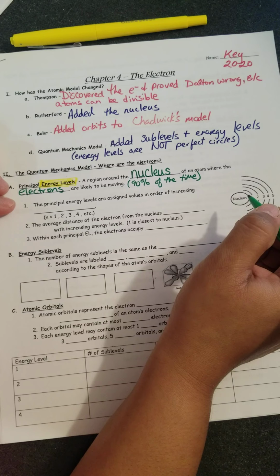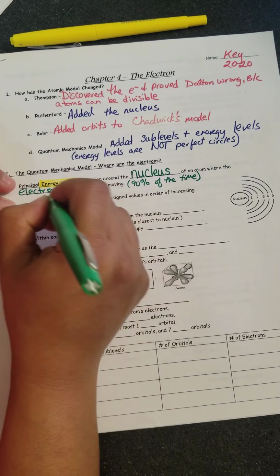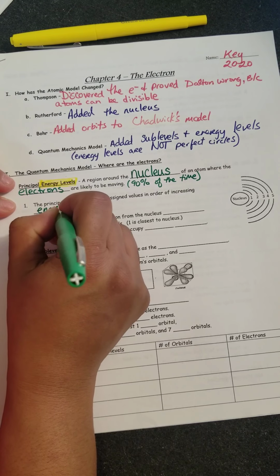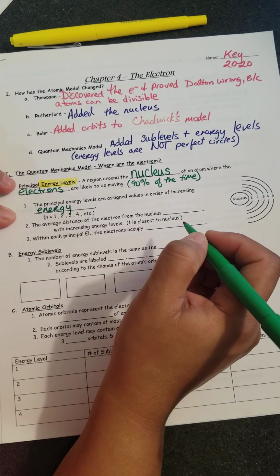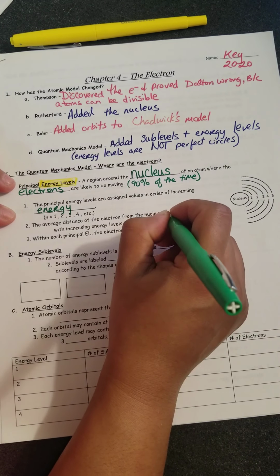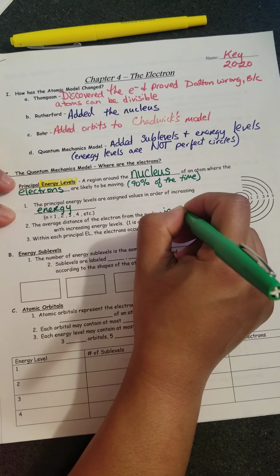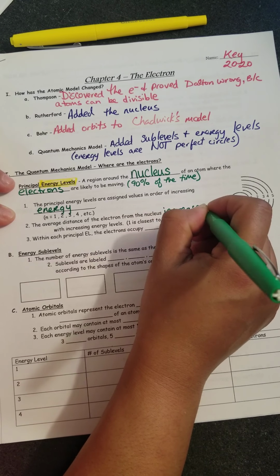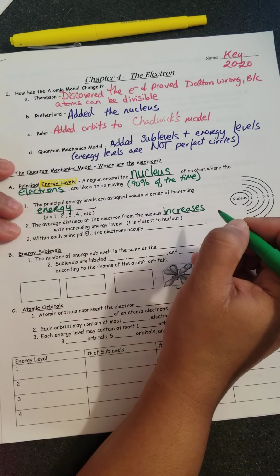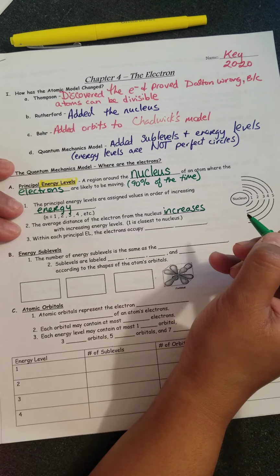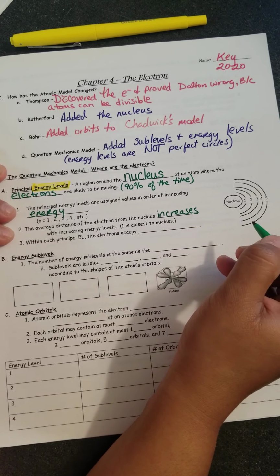The principal energy levels are assigned values in order of increasing energy. The average distance of the electron from the nucleus increases with increasing energy levels, one being the closest energy level to the nucleus.